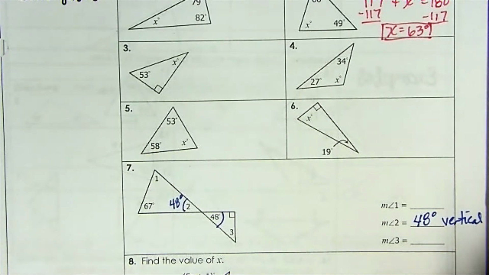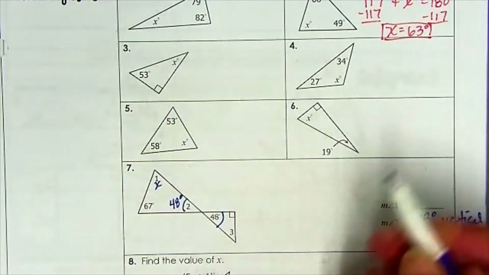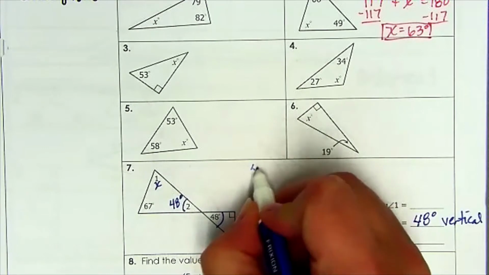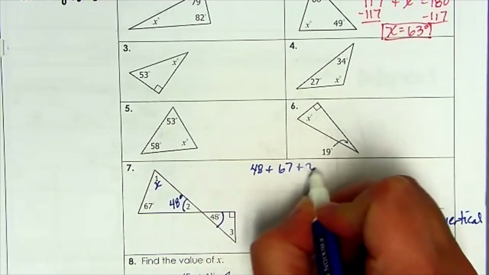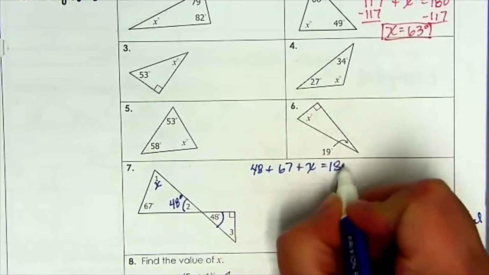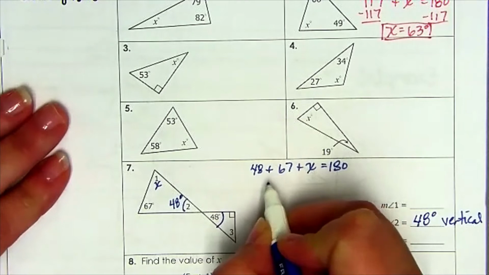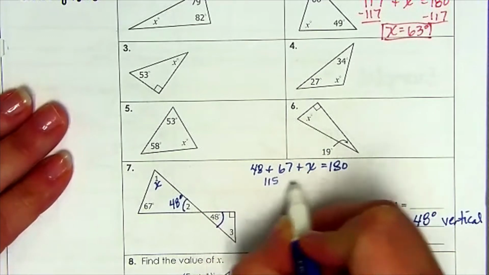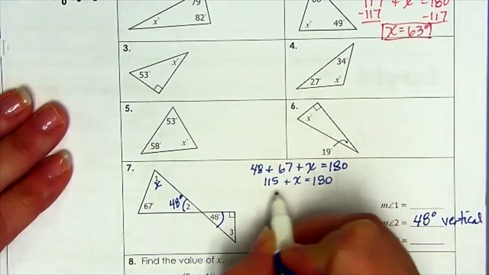So for the measure of angle 1, we're going to make this one X. We're going to have 48 plus 67 plus X equals 180. 48 plus 67 is 115 plus X equals 180.